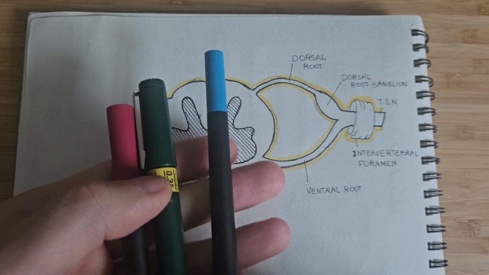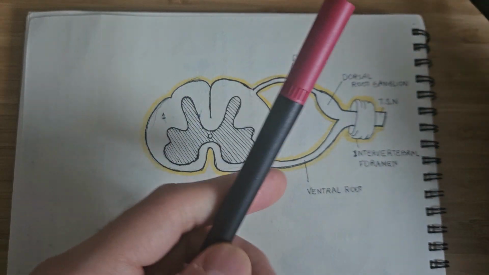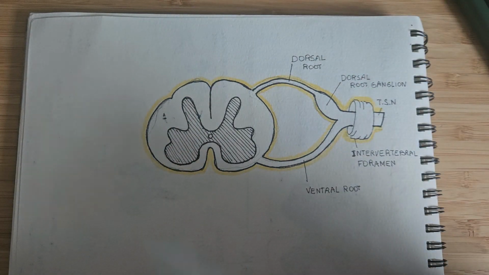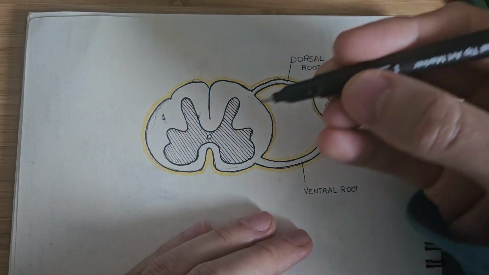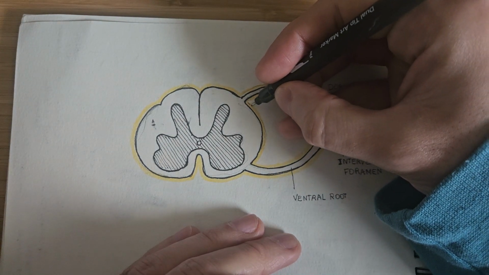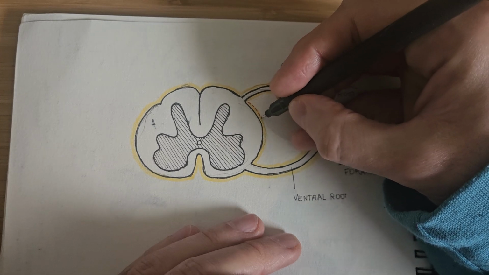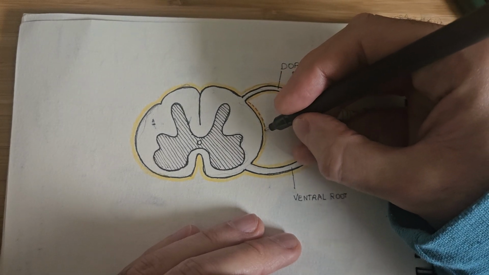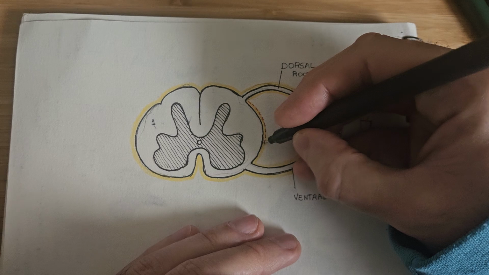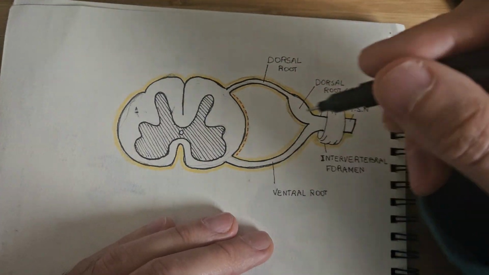these three different pens. I was thinking about representing the pia mater with a red color, so I'm going to start doing dot lines around the spinal cord.